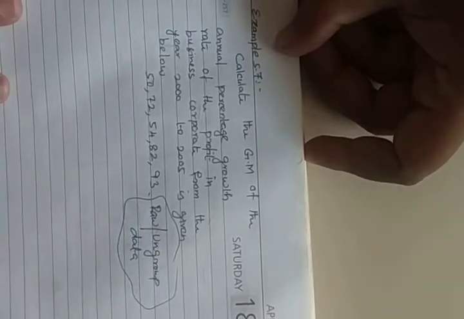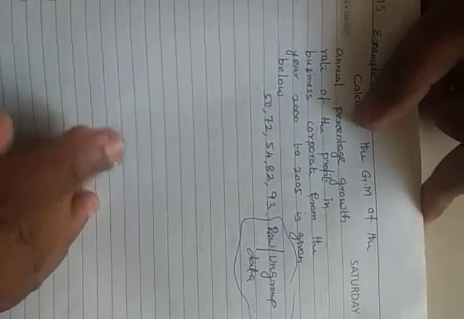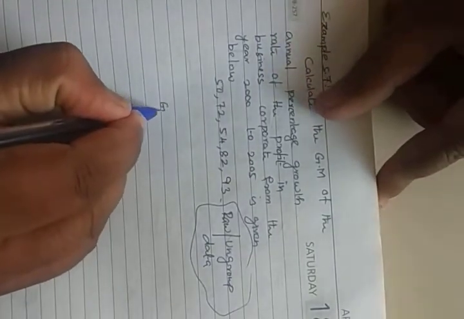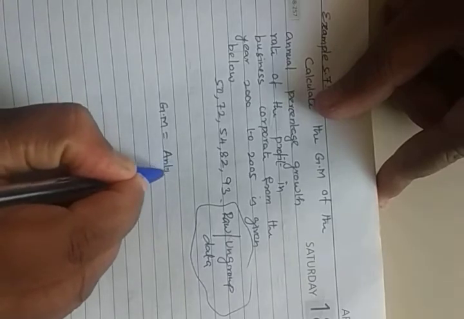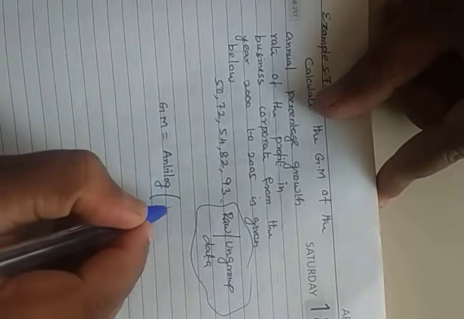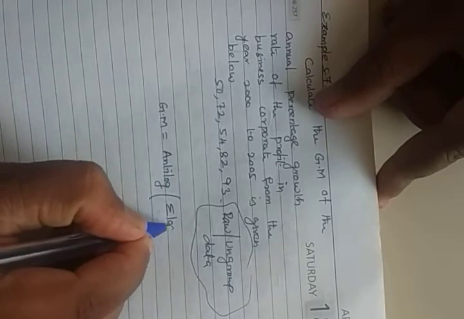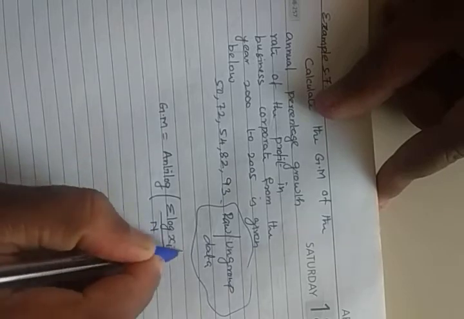Is that clear? Okay. So now what's the formula for finding the geometrical mean? GM is the anti-logarithm of sigma log xi by n. You can write small n or capital N, your wish.